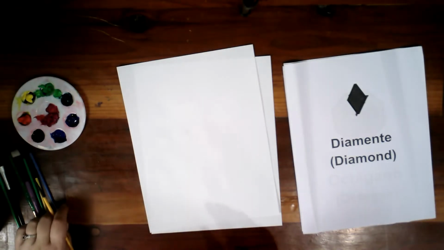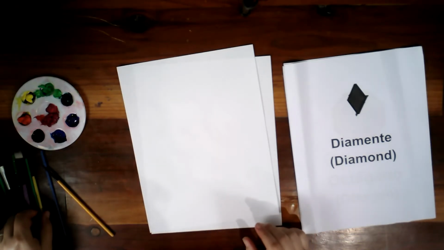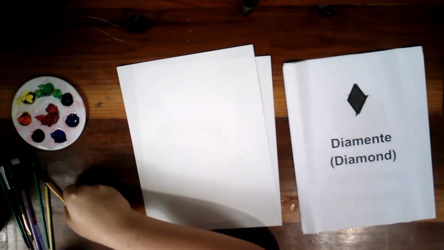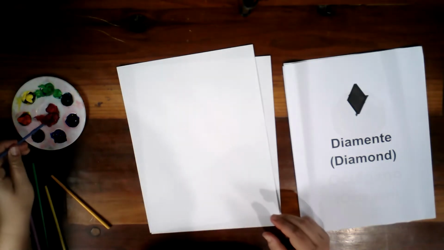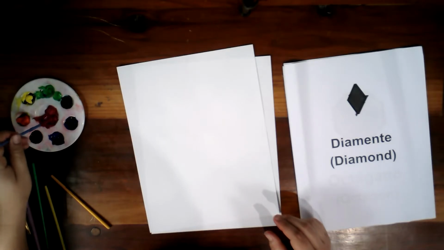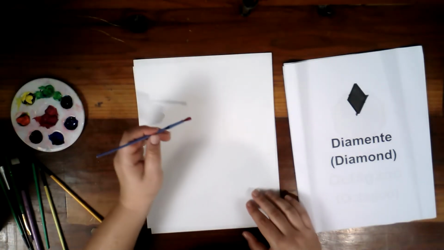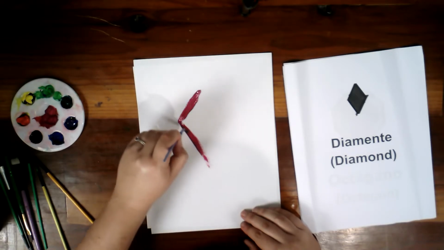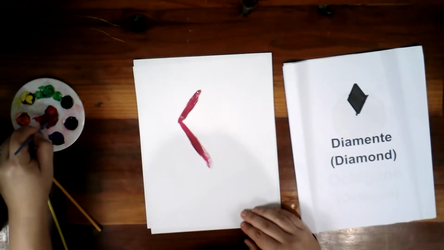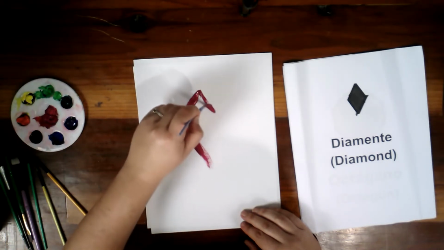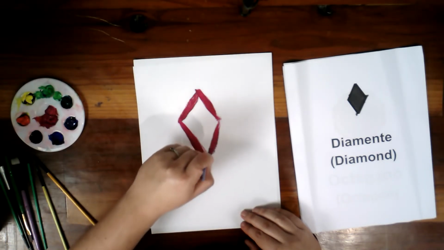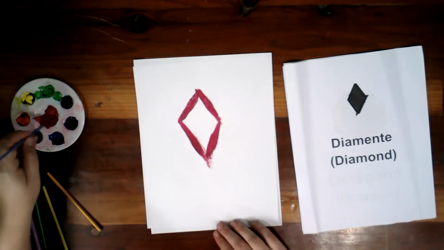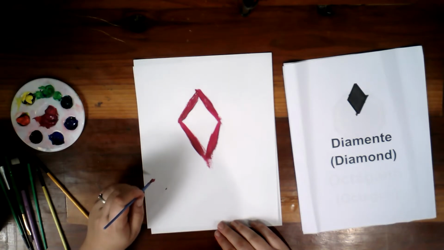And next, diamante, the diamond. Now I just have to figure out what color I'm going to use this time, because some of my colors are getting all mixed up. It kind of happens with art, but it's fun. So for this, I'm going to use rosada, little pink, and there's some azul in there too, so it kind of makes a little bit of morada, purple.